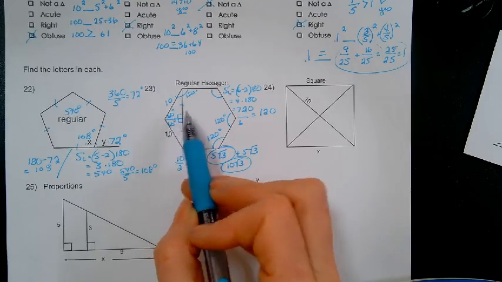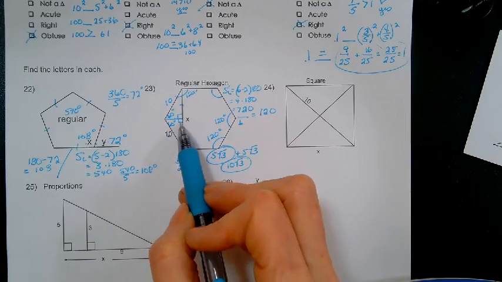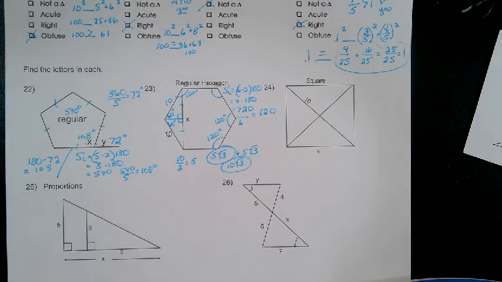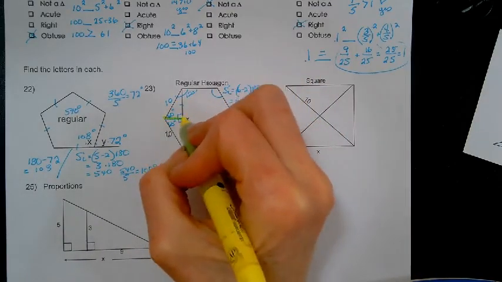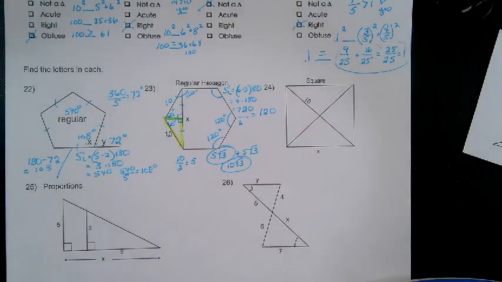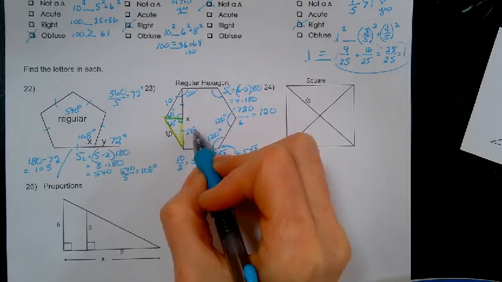So I'm looking at this triangle right here, and this half. Here we go. And I found that this is 5 rad 3, but if I want the whole length of x, I have to double it because there's 2 pieces here. So there's your answer.